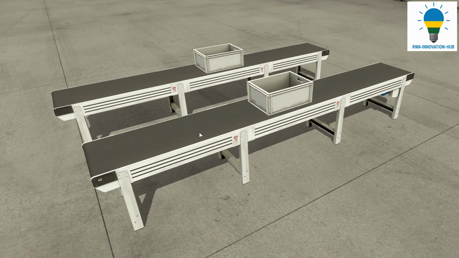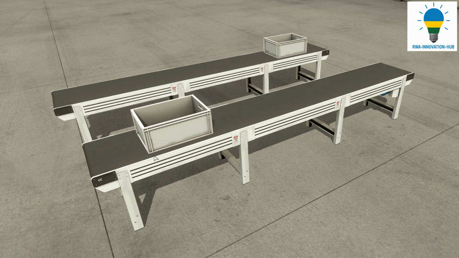This is very important to understand the forward and the reverse direction of the conveyor belt, guys.